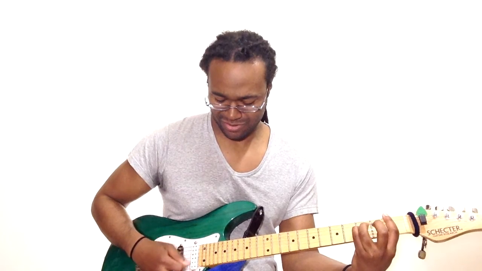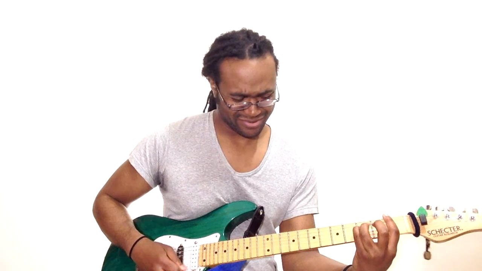These are really common ones. So anytime you have your 4 major chord, if you want to add some drama, go from 4 major to 4 minor. Then back to C, the 1. So that's a common one too.